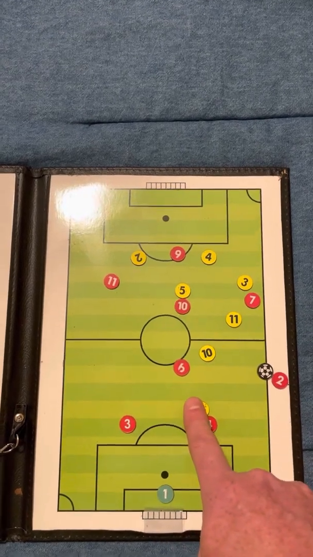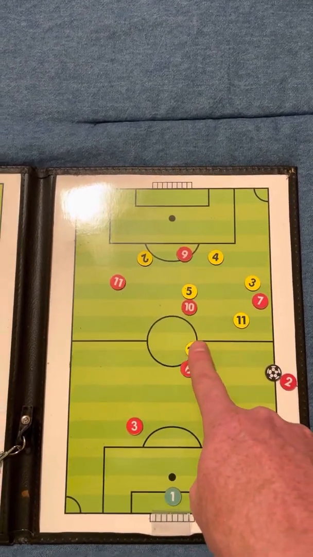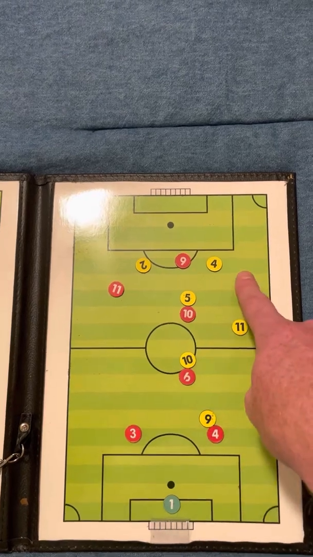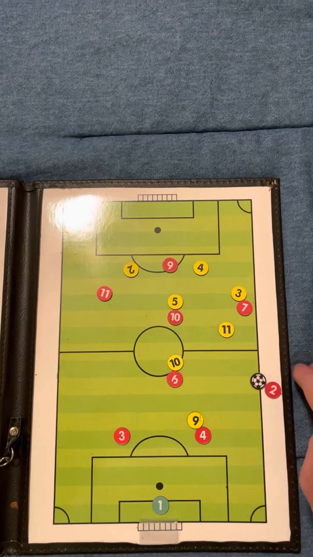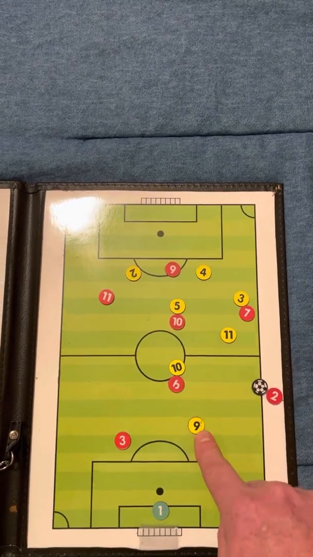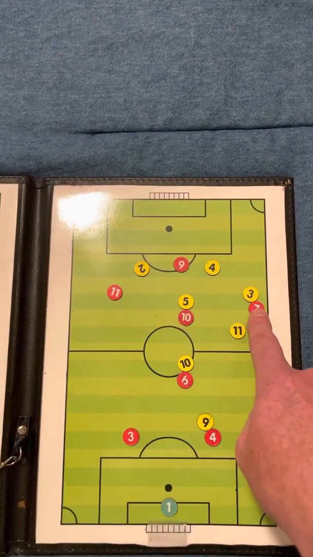The number 9 may pick up our defender. The number 10 on the opposite team may pick up our midfielder. The left defender on the other team may pick up our wide player, for example. So in here, we're going to need movement from these players to get free and open.